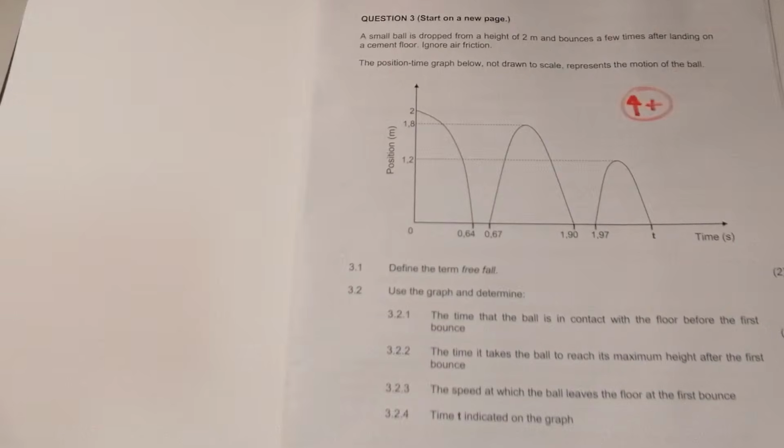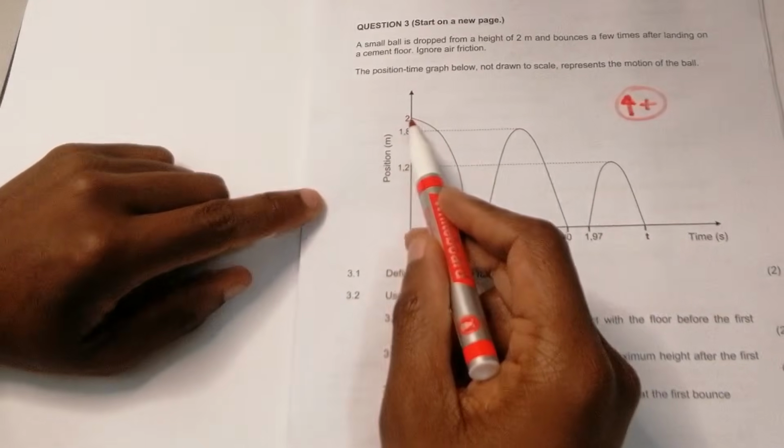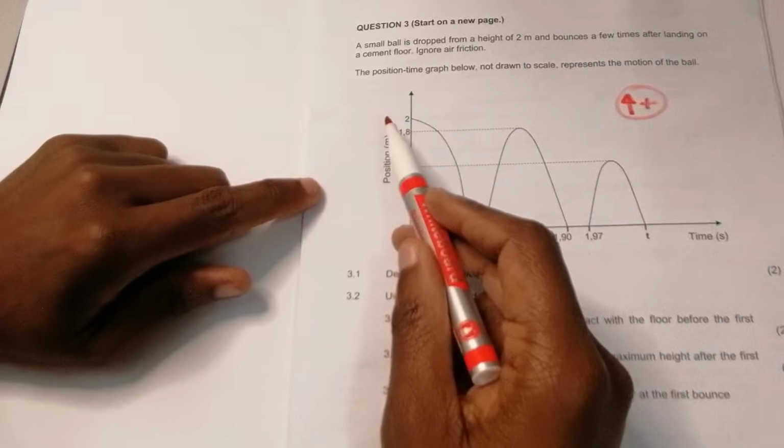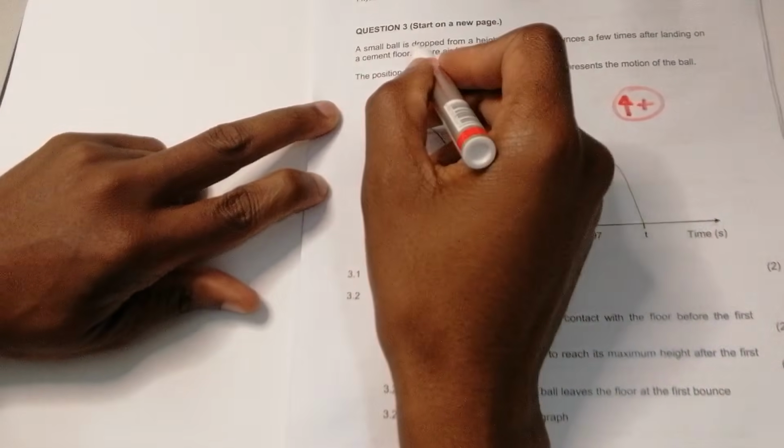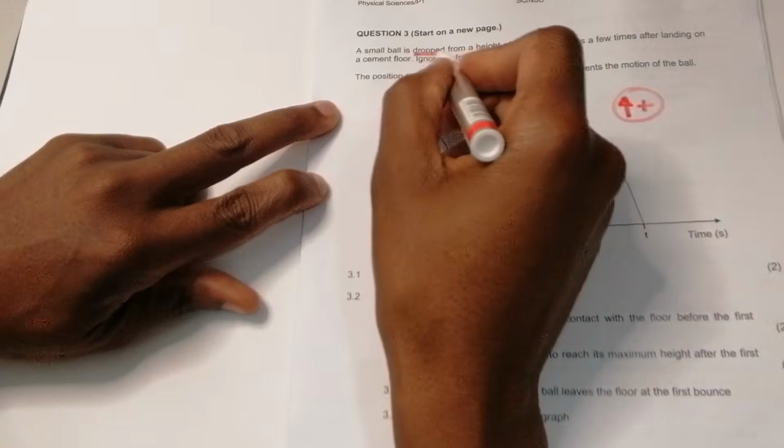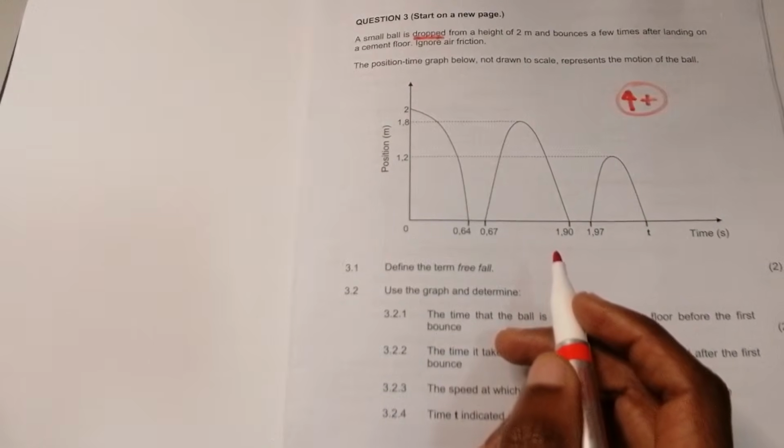All right, so let's look at the motion of the ball. So it started 2 meters from where it was dropped. Remember they said to us it is dropped, so that's very important. What does that already tell us? It tells us that the initial velocity was 0. Okay, right.